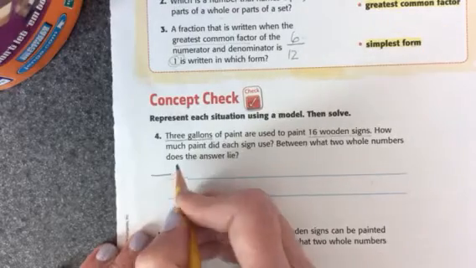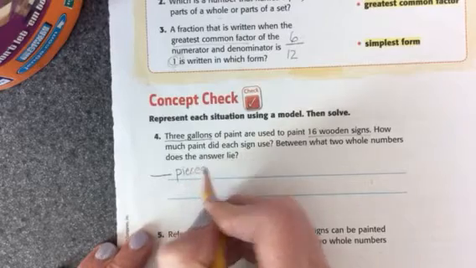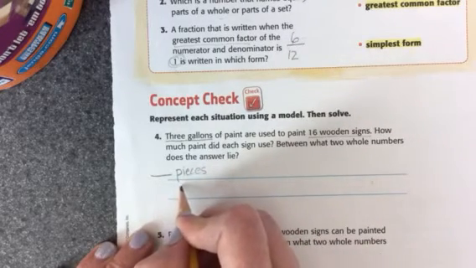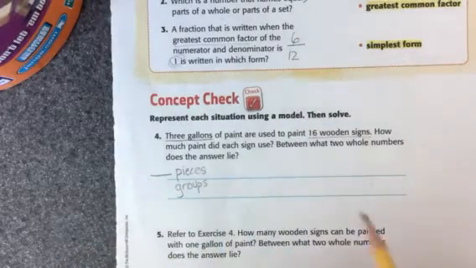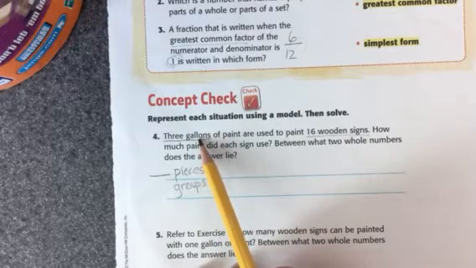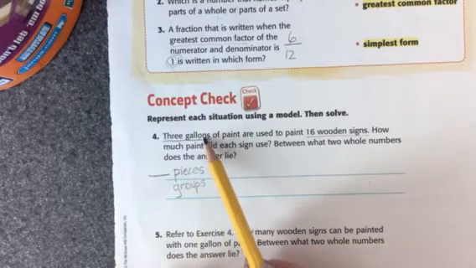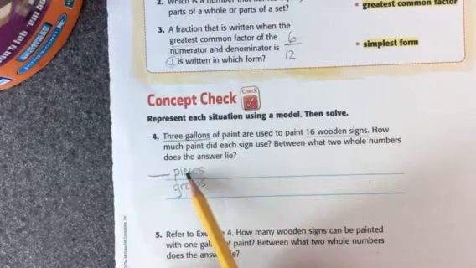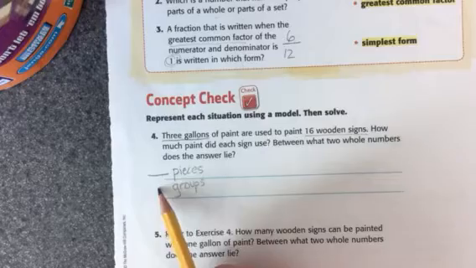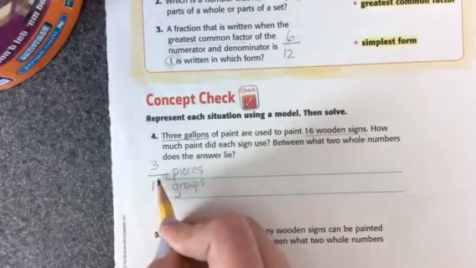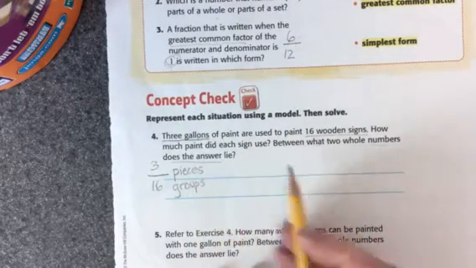When I do a fraction, the top number represents the pieces, or what can be broken into pieces, and the bottom number represents groups. And the groups cannot be broken up. So let's take a look. If I have 3 gallons of paint, can I make that into smaller pieces, like use half a gallon or a fourth of a gallon? Yes, I can. So my gallons is going to be my number on top. My 16 wooden signs, I don't want to break those signs. I'm not going to break them, so that's going to be on the bottom. I will have 3/16.